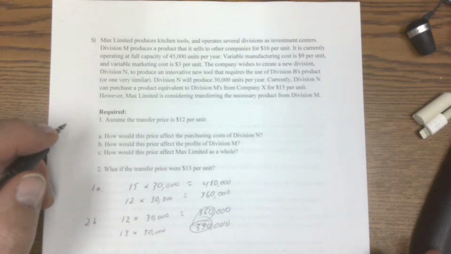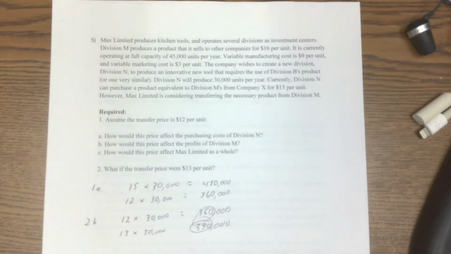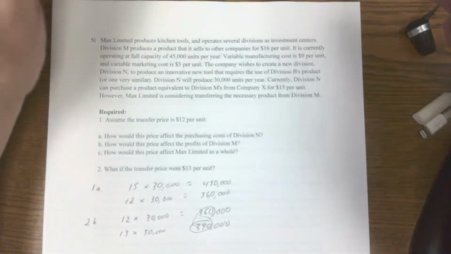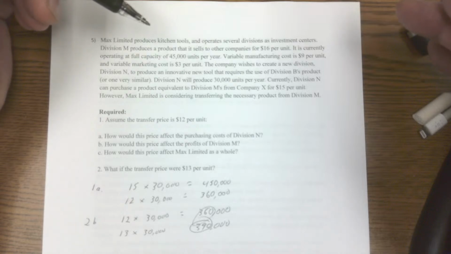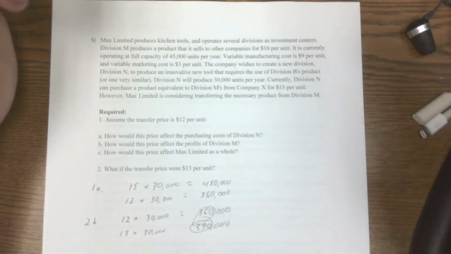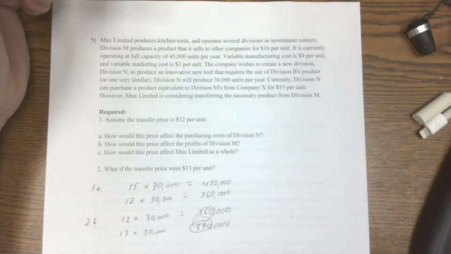How would this price affect Max Limited as a whole? Now, this is the interesting point about this: as long as we constrain it to just the purchasing prices and not getting any behaviors involved, and assuming that the transfer at $12 or $13 doesn't affect the sales price for this new product, that's a pretty big assumption, then it has no effect on the unit as a whole.